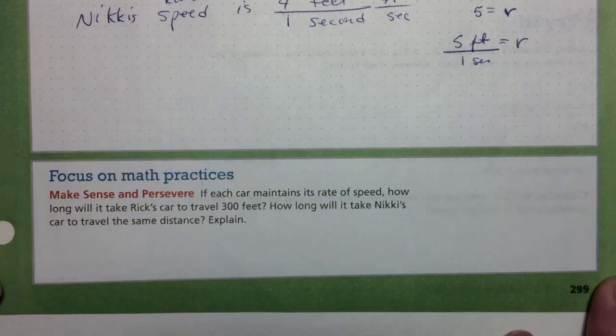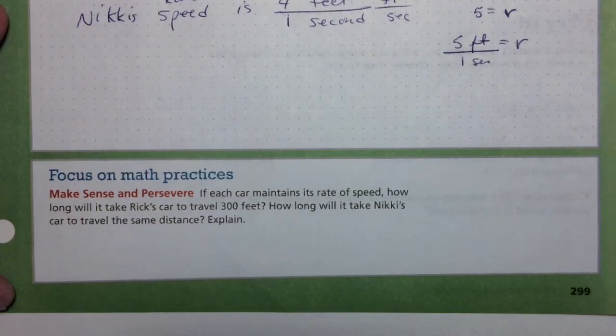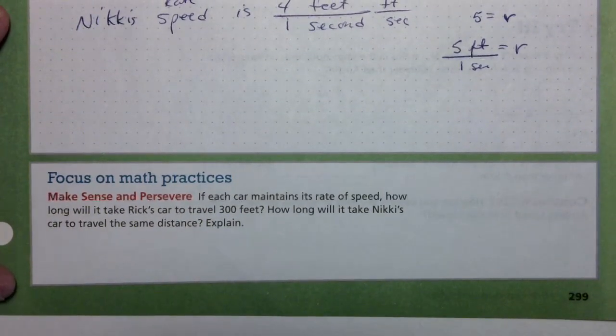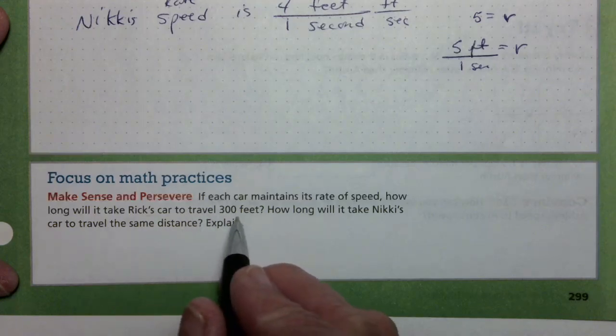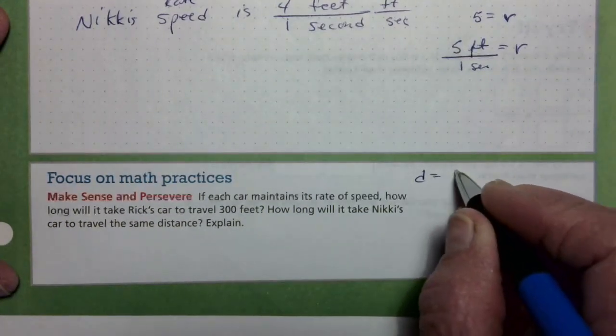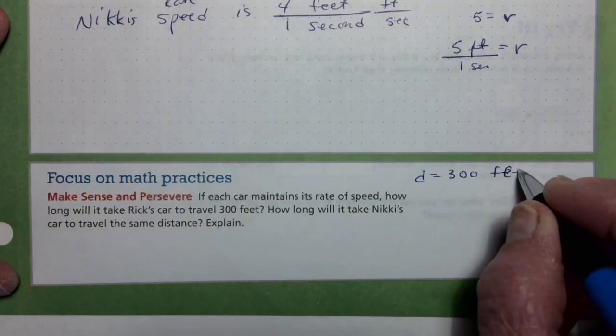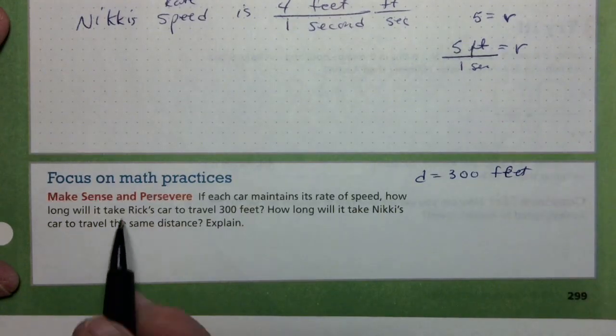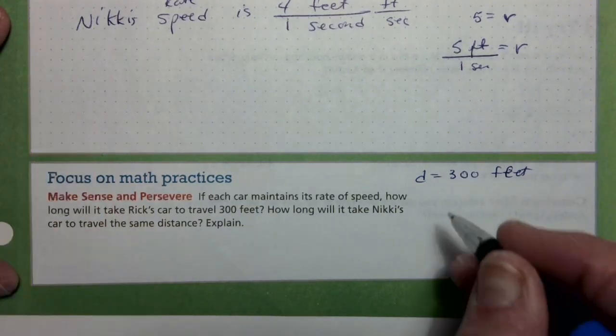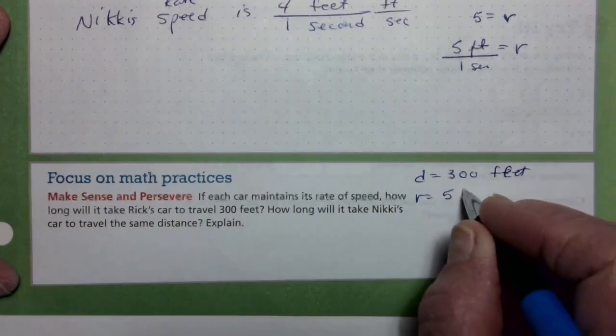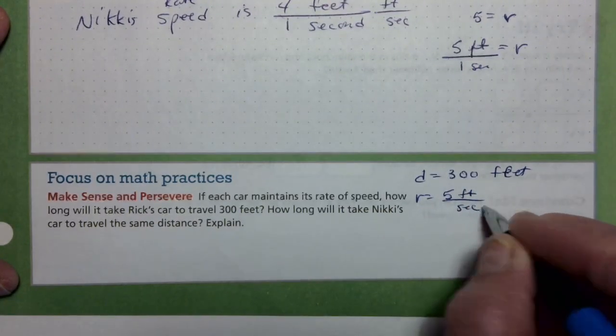Make sense and persevere. If each car maintains its rate of speed, how long will it take Rick's car to travel 300 feet? So I know I've got a distance of 300 feet, F-E-E-T, and I know my rate up here, looking at what we just did, his rate was 5 feet per second.